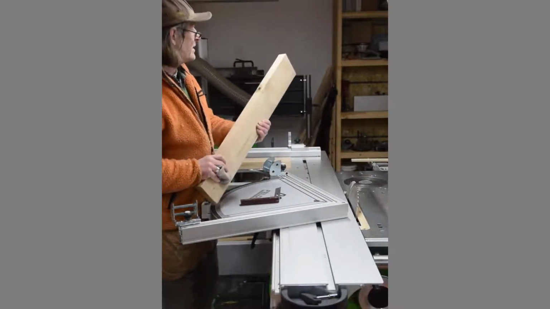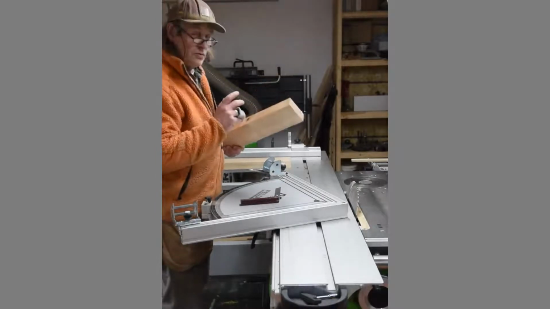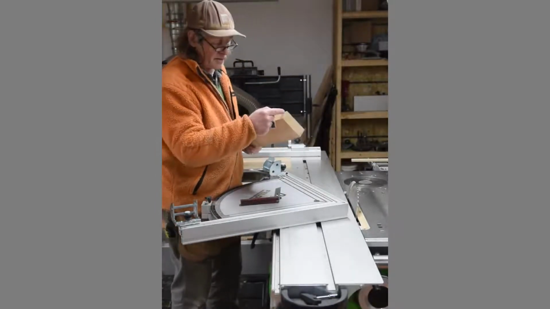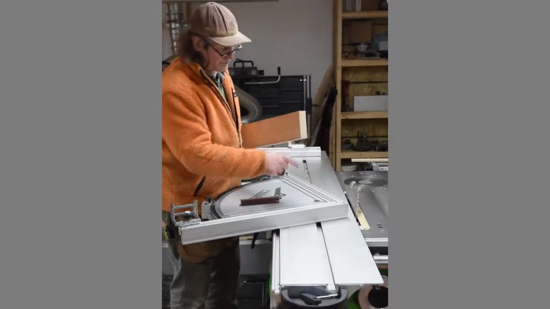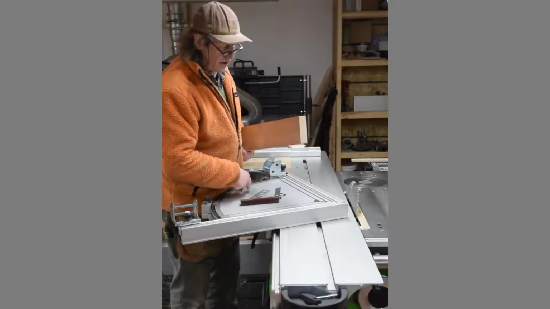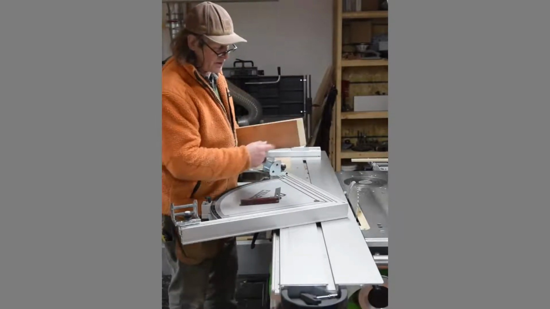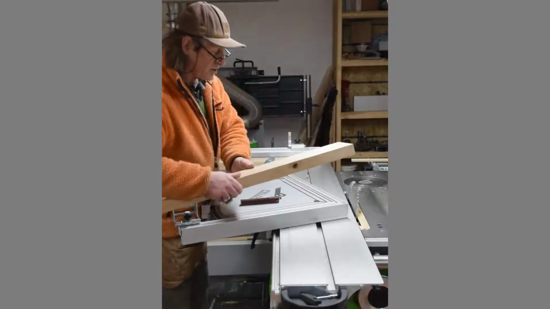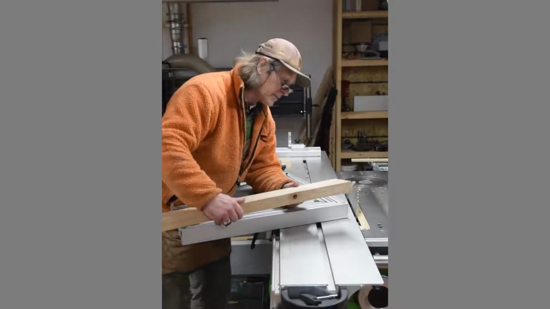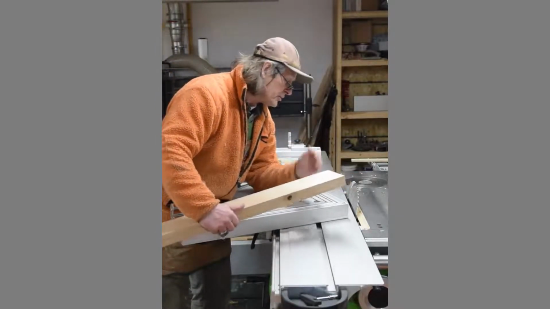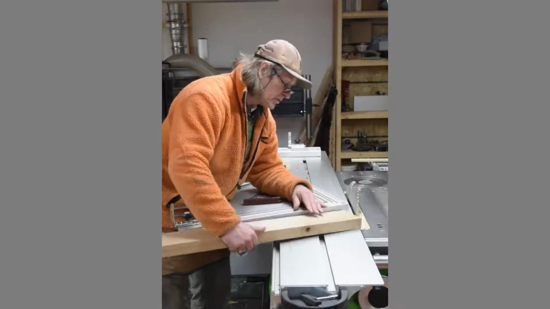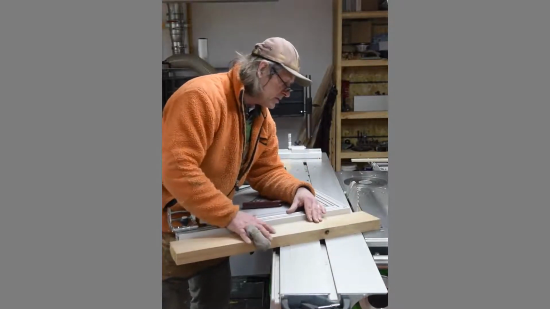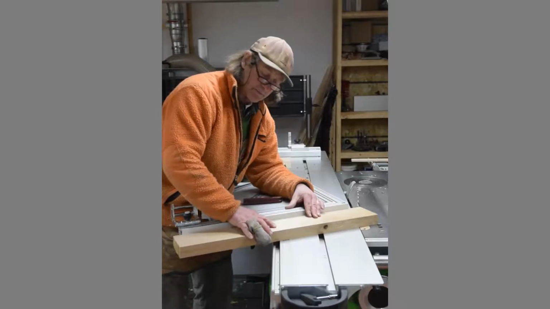So this is one leg. Not to make mistakes, I made a rough sketch of how it has to be cut. 23 degrees like this, so it has to go on my table, so like that, and 13.5 like that. So this is correct. This should be cut like that.